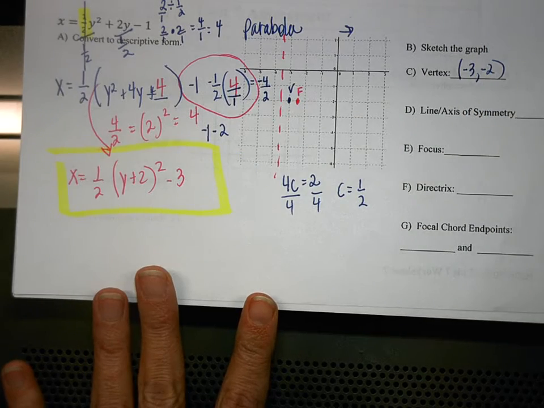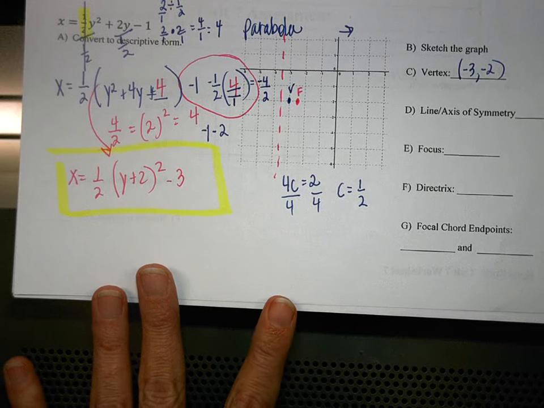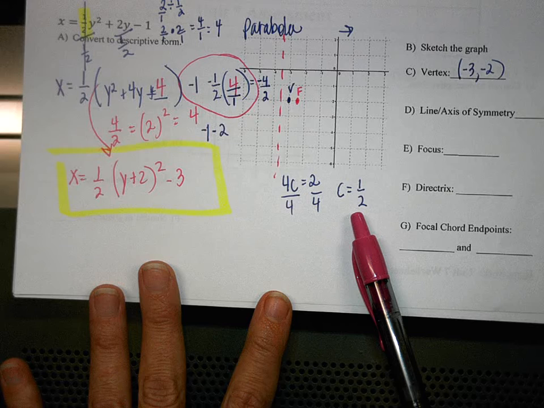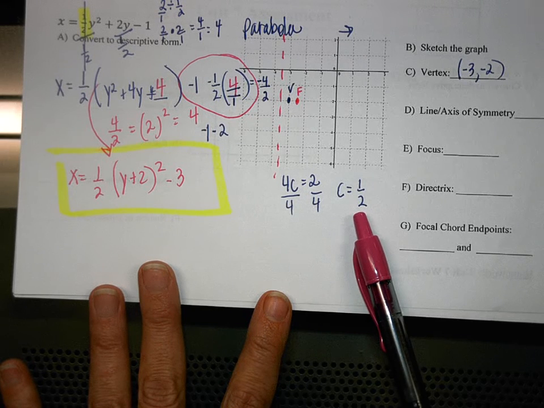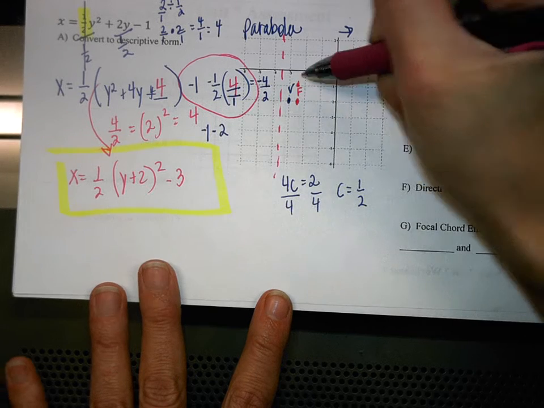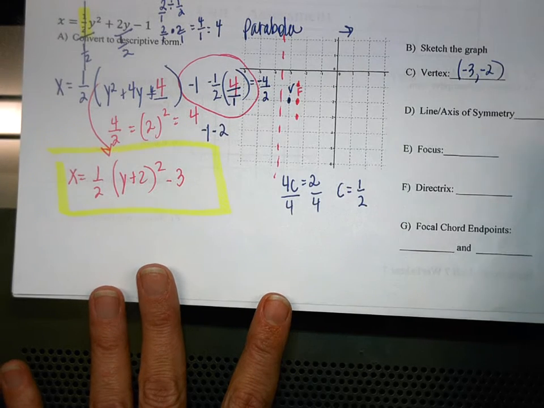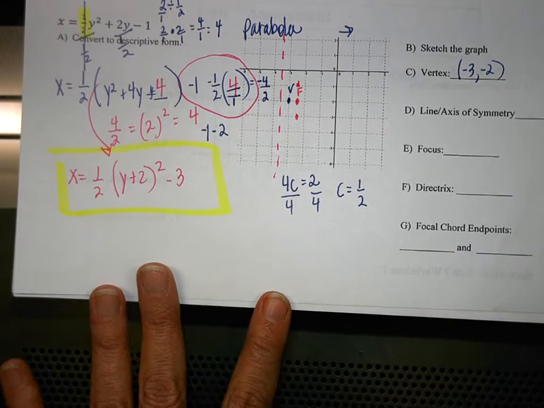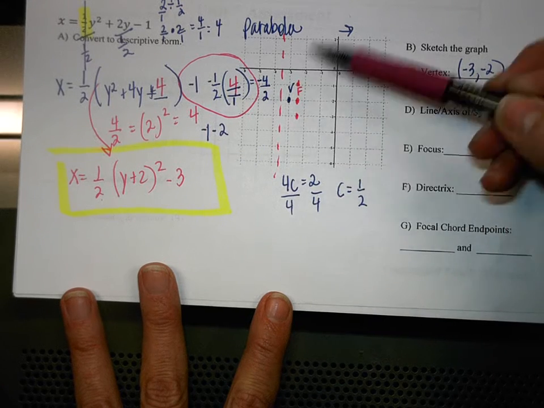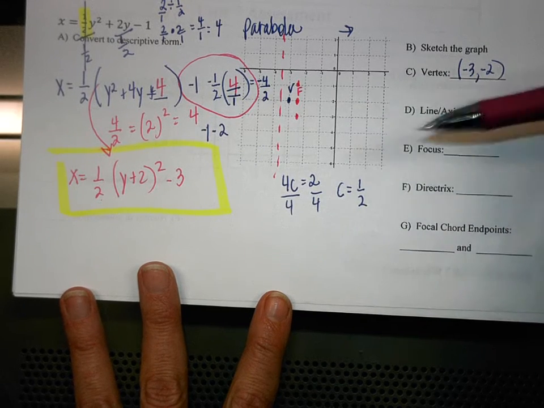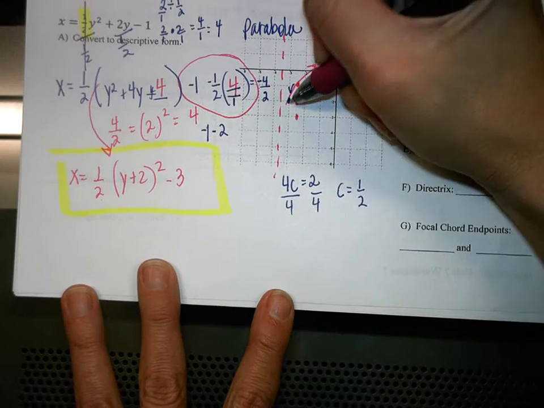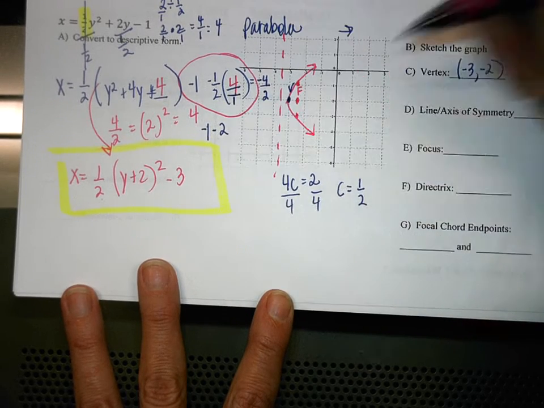How do I know my focal chord endpoints? Double 1/2 by 2, or 1/2 times 2, which is 1. So from the focus, we go 1 up and 1 down. Also, if this value is 2, we know that whole distance should be 2, right? And 1 plus 1 is 2. Yes? And we can draw our curve from our vertex to the focal chord endpoints.